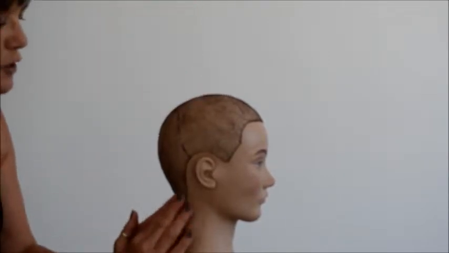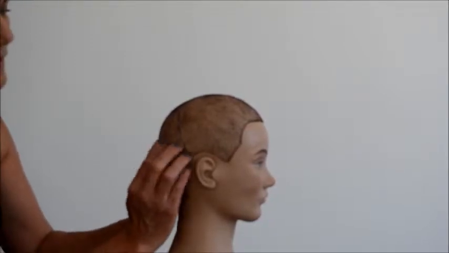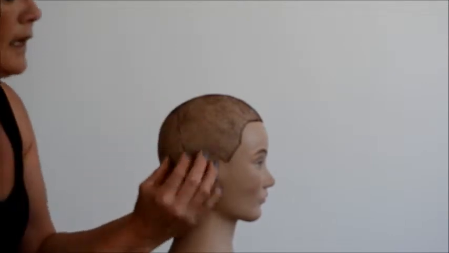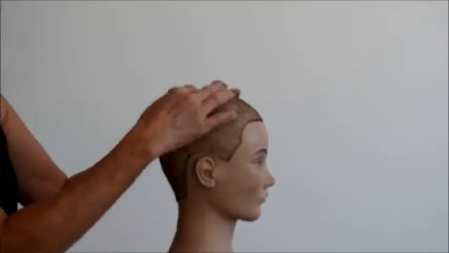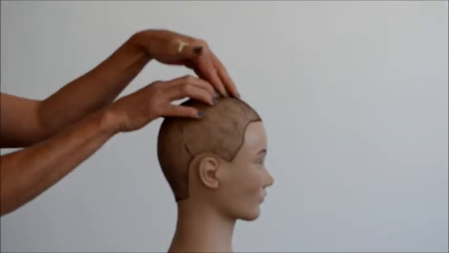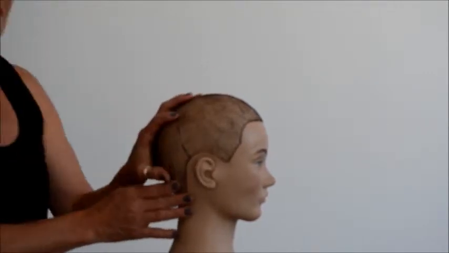If you were using circular motions, you would use this type of method, similar to when you're shampooing the hair, coming around through those sides, working your way up, working your way back from the front hairline back to the nape. So you would go through that several times as well.